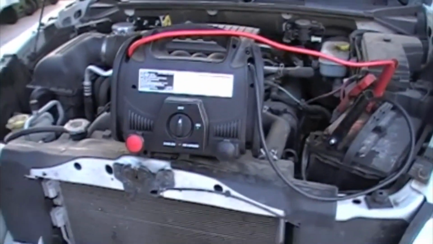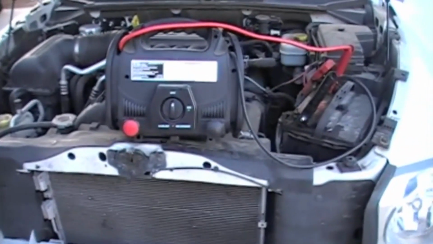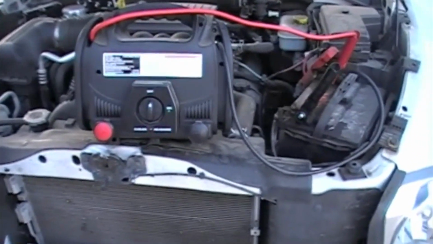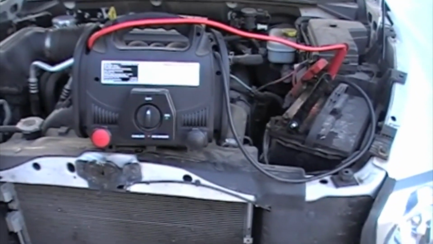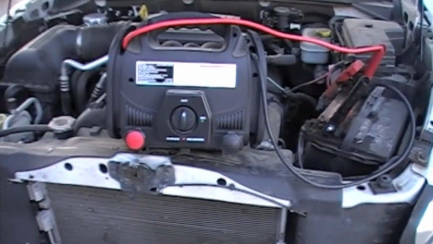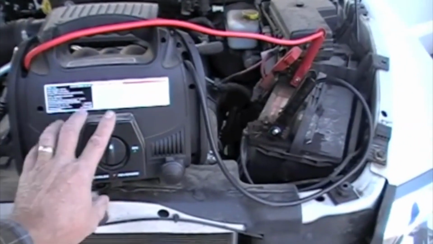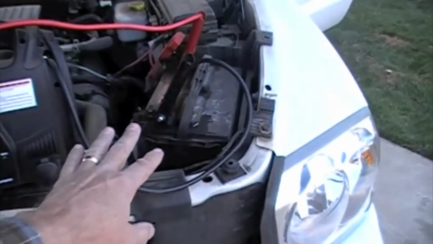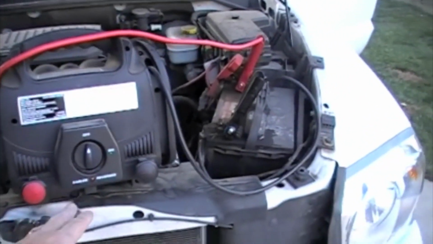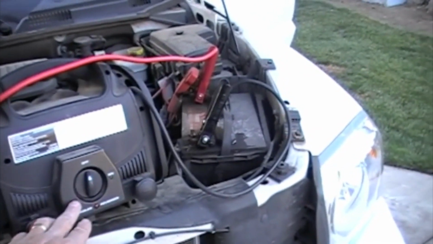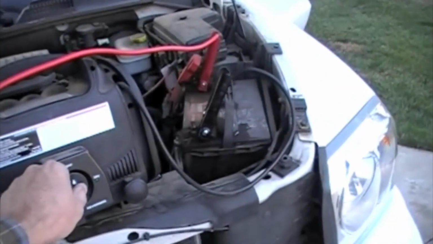Also, always use caution when charging a battery. I once had a battery blow up on me, and they are dangerous. One thing that's nice about these packs is that you can hook your cables up, and then you can stand back as far as the cables will let you stand back before you turn it to on.